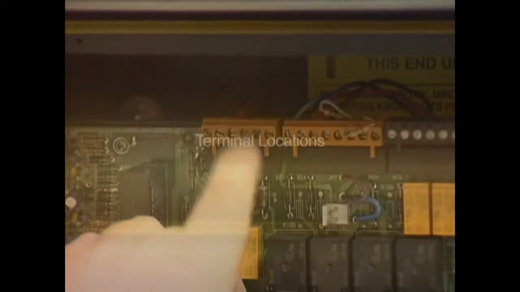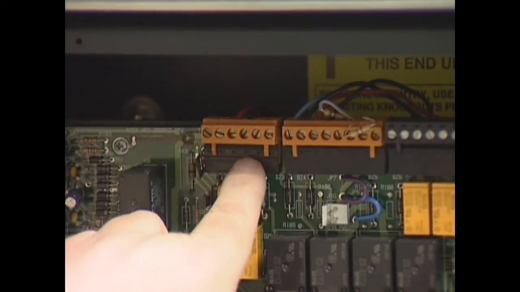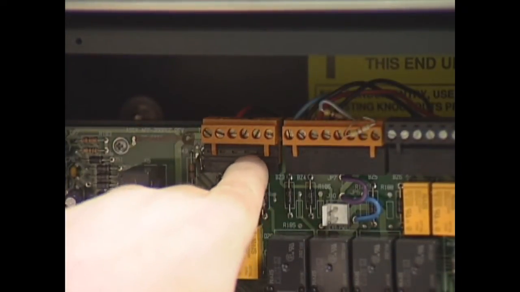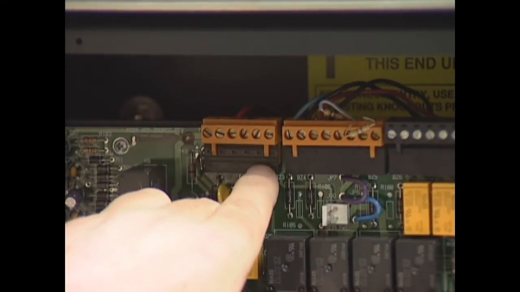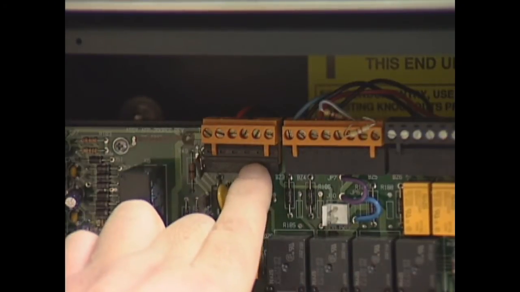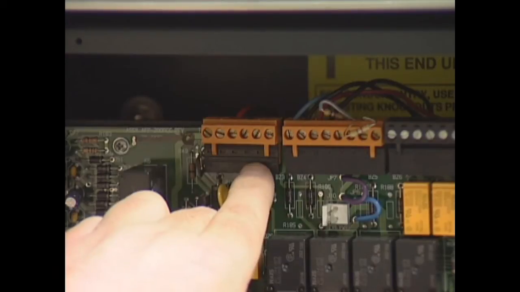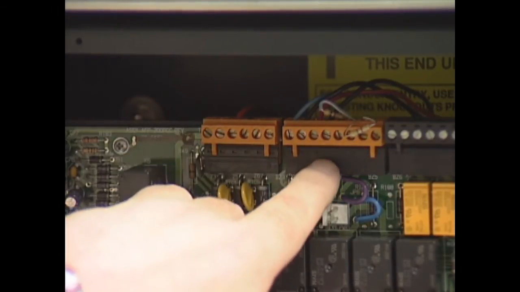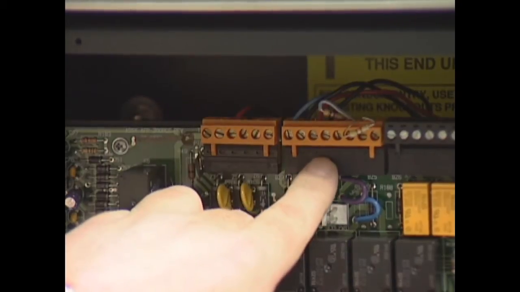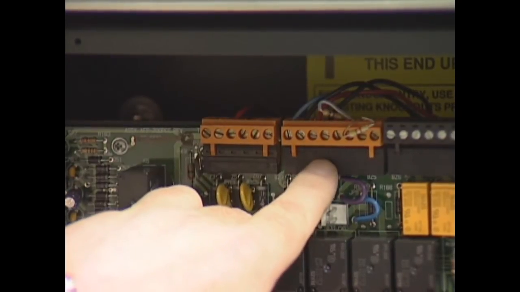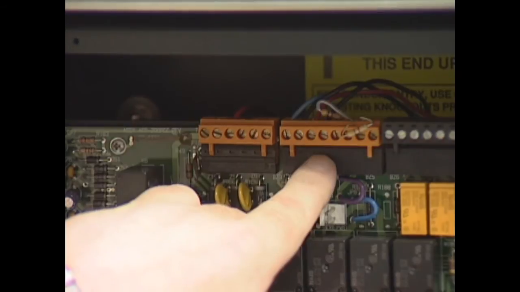We'll now go through the terminal locations on the fire alarm panel. TB1, which is located here, this is where you get your DC power outputs. You will have a rippled regulated power, non-resettable power, and filtered resettable power. The next terminal is TB2. This is where your notification outputs come from. All your horn strobes, bells come from this location.